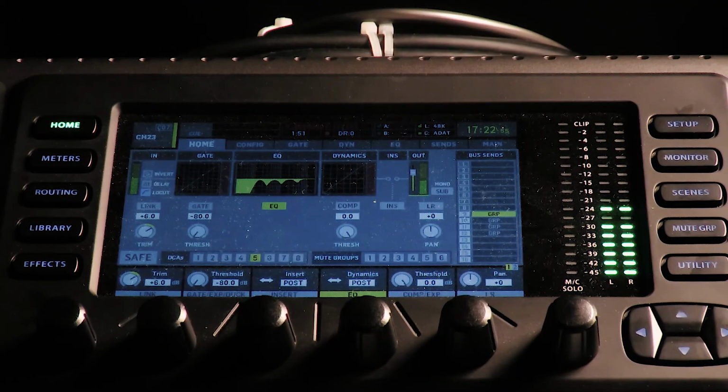So the home screen is what's going to show you all the parameters you have for that selected channel. It's probably a little bit difficult to see on the screen. It's a little bit small, a little bit far away. But I wanted to get that whole interface, if you will, in the shot. So that's why it's not as zoomed in as we might like.